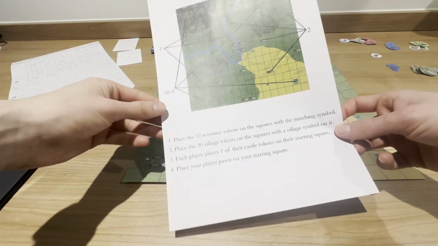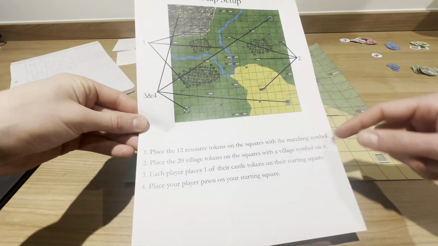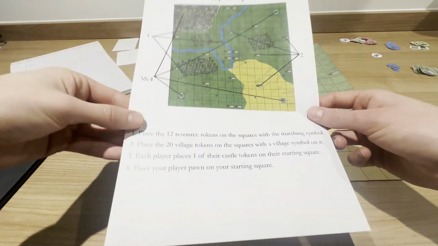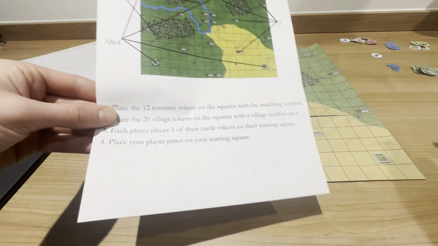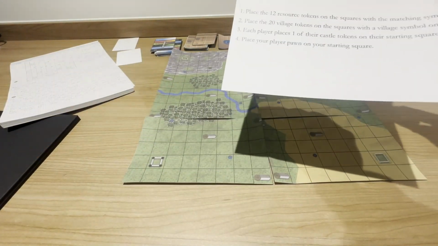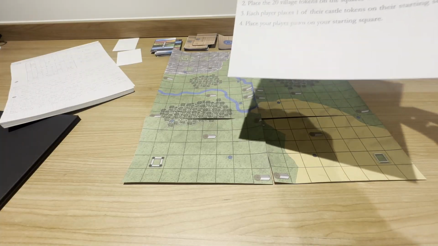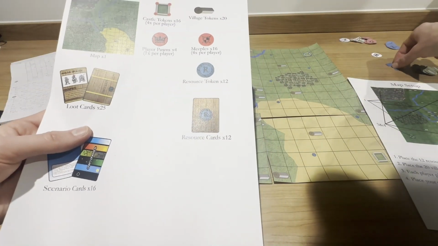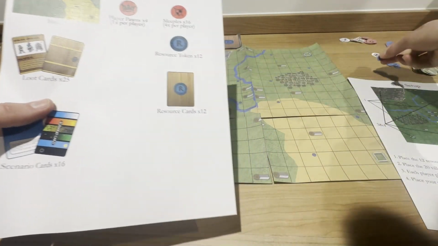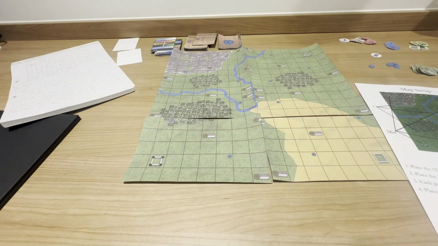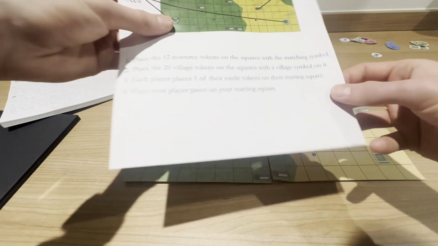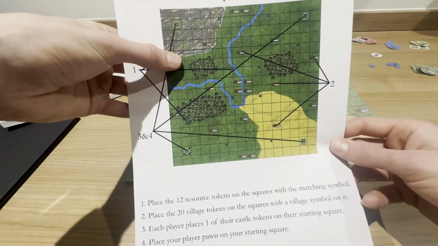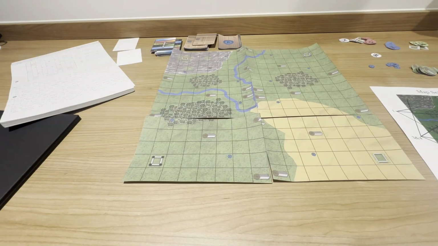So now we will use the map setup and the description at the bottom to figure out where each piece goes. So we'll look for number 1, which I know is, as it says here, resource tokens. There's 12. If you're unsure what each piece is, you always have your components page, which shows you. So we're looking for the resource token, which is this one here. So that will be this little piece there. So we have to place 12 of those. So on the map, you can see number 1 points to any square with the little blue R. So we'll quickly place those on there.